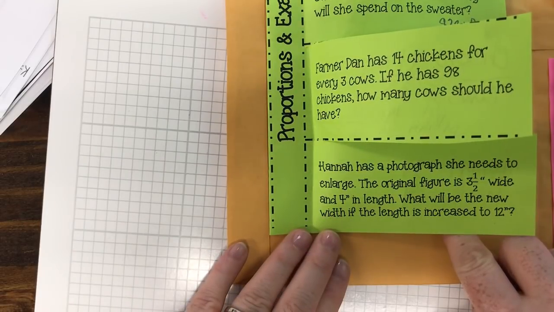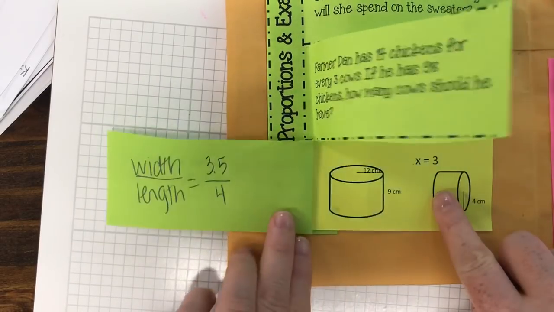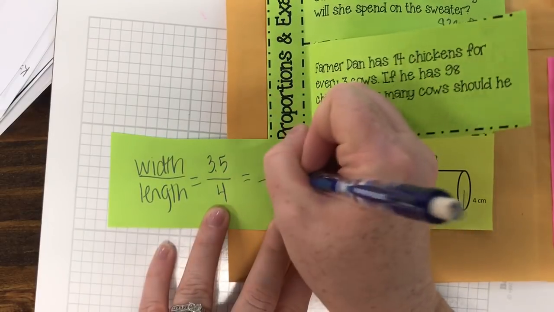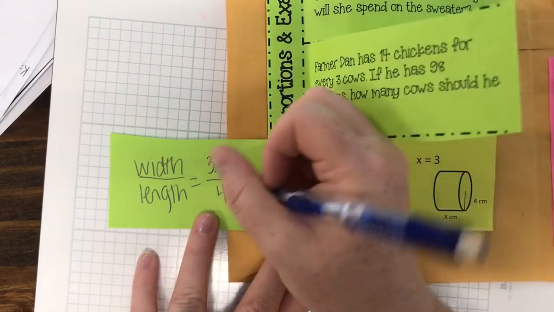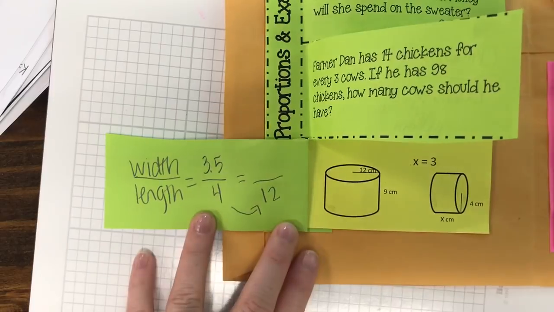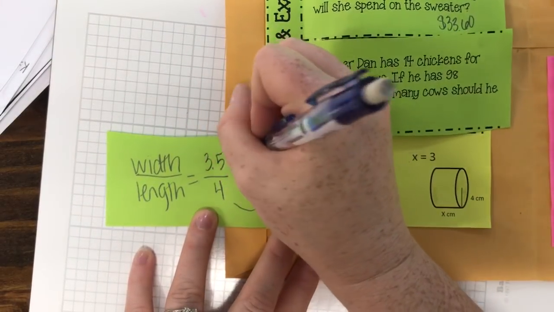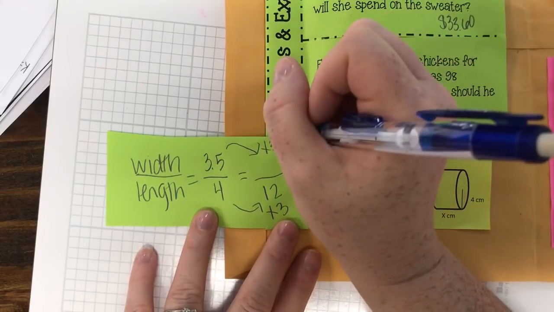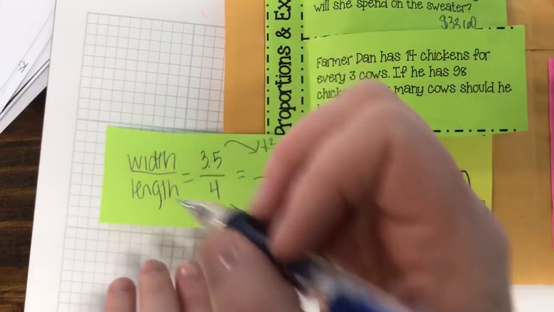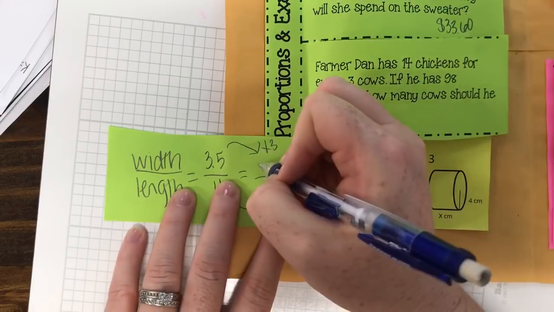What will be the new width if the length is increased to 12? So length is 12. We can clearly see that this scales up times 3. Times 3. And you're going to go 3.5 times 3 is 10.